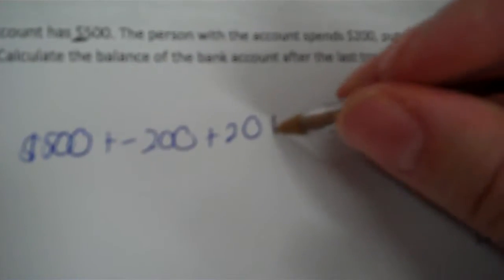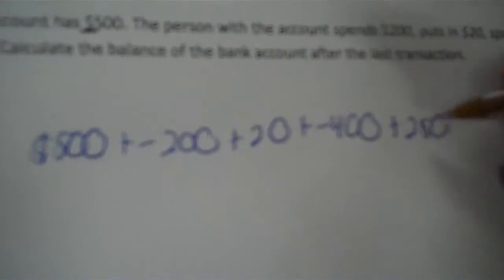So we got $500. They spend $200, so we can either write minus $200 or plus negative $200. They put in $20, so plus $20. Spend $400, so plus negative $400. And they put in $250, so I add those. So I'm going to calculate my answer. 500 plus negative 200 or minus 200 means the same thing. Plus negative 400 plus 250. I got $170, so that's going to be my answer.